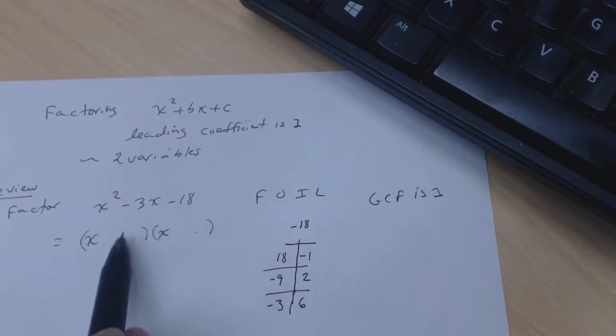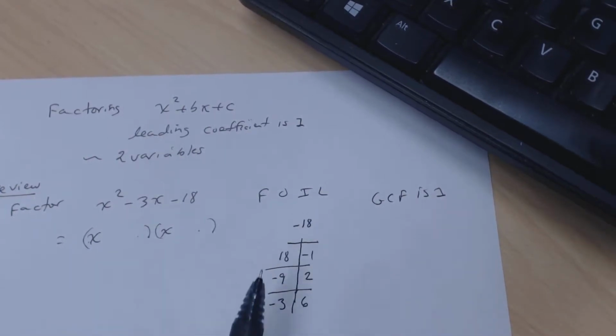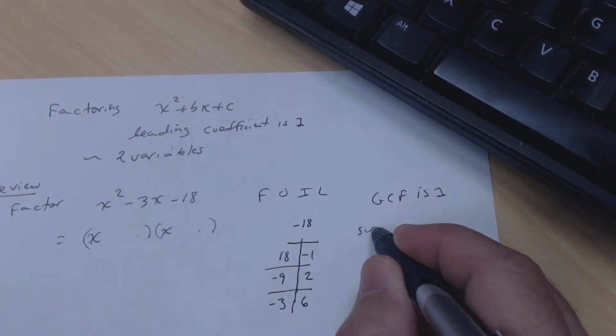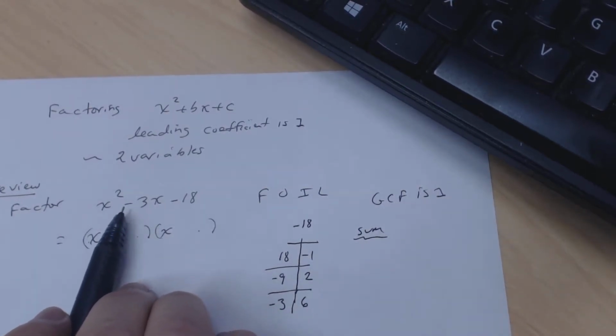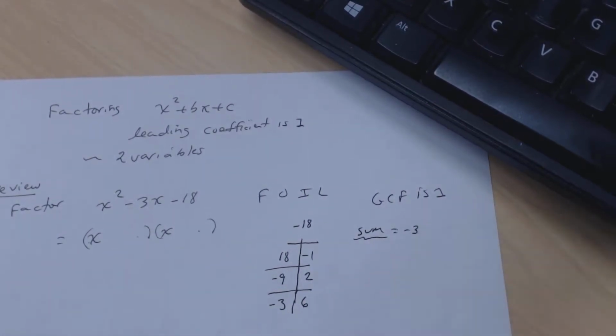Now at some point you'll be able to just look at this more efficiently and come up with the answer, but for right now, it's a good idea to actually draw this table. So I have two numbers whose product is negative 18. That's the first thing you want to do: write out these two factors, which when you multiply them, you get negative 18. Now you want the sum. You want the sum of these two numbers to be that middle coefficient, negative 3. So you want the sum to equal negative 3.